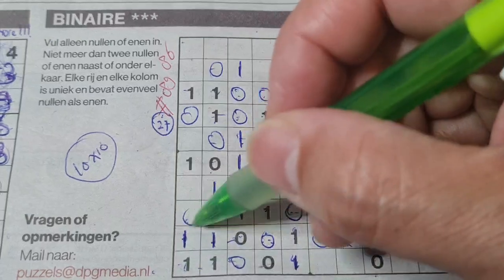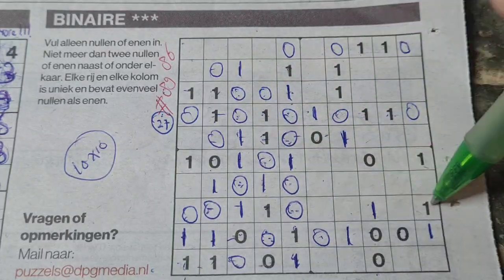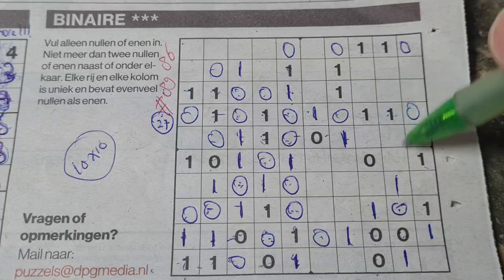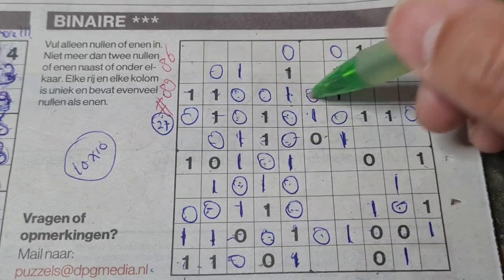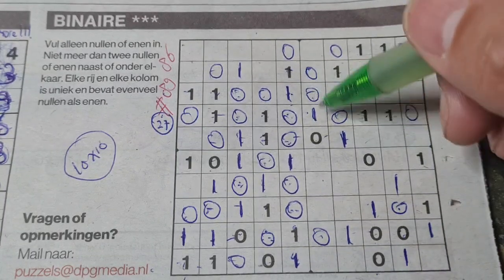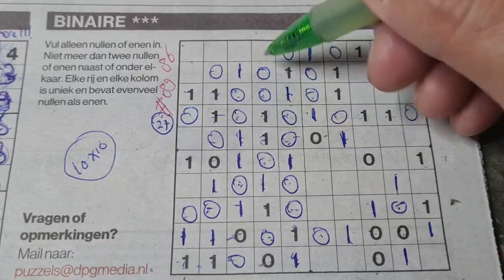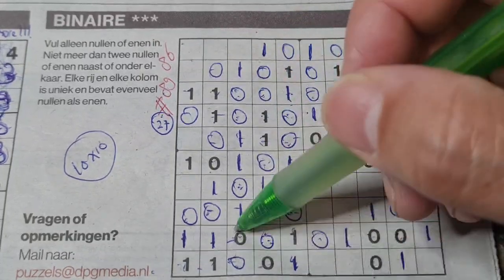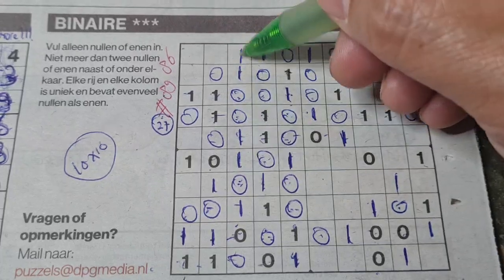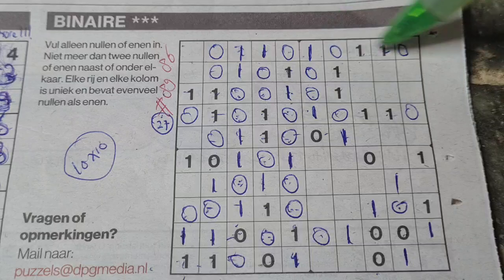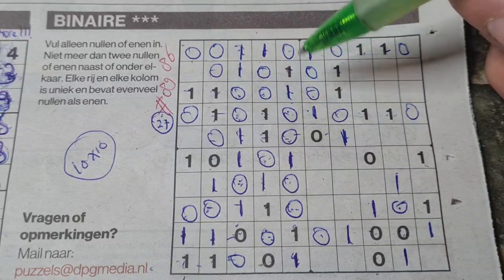Double 1, here no, there no. Between the ones comes a zero. Double zero, here 1, there 1. Between the ones comes no. Double zero, here 1, there 1. 1, 2, 3, 4, 5 zeros, so the rest are ones. Double 1, here no, there no. 1, 2, 3, 4, 5 ones, so the rest are zeros.